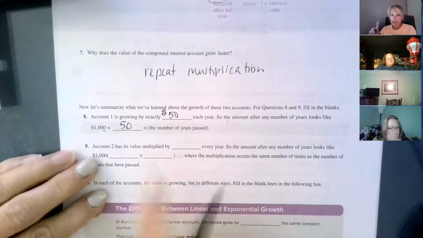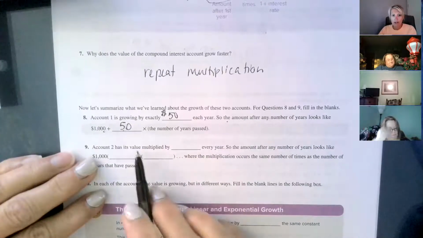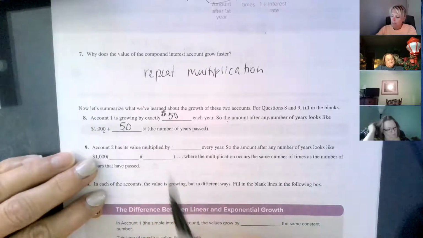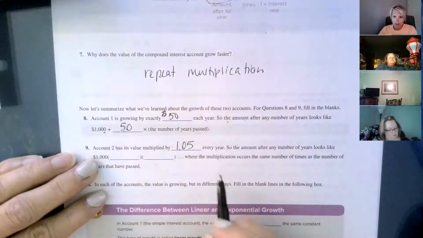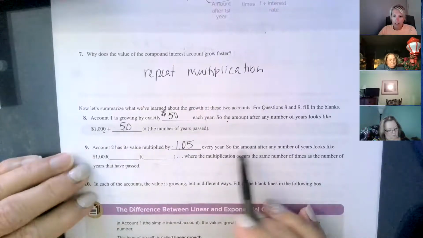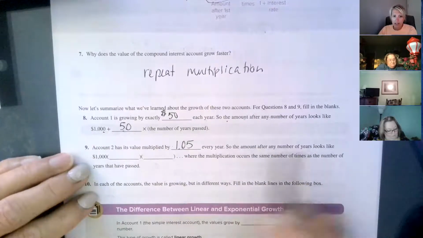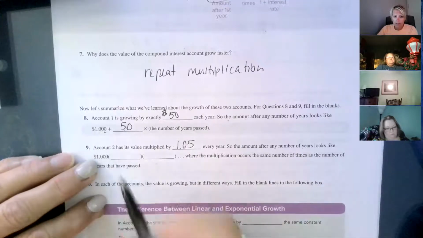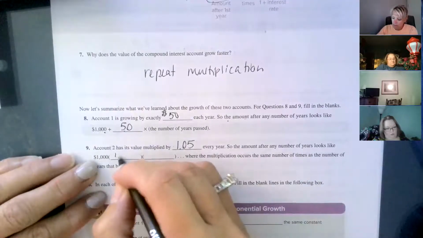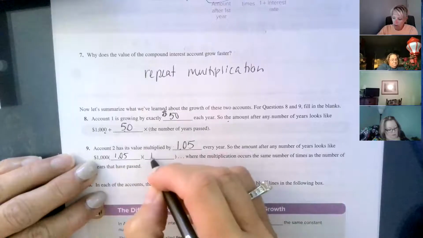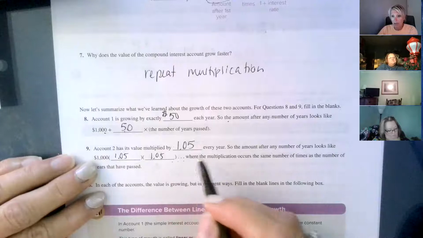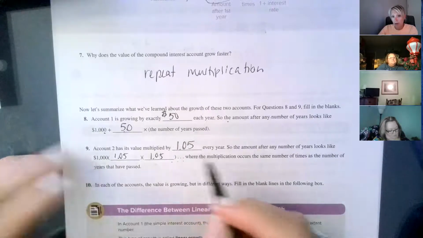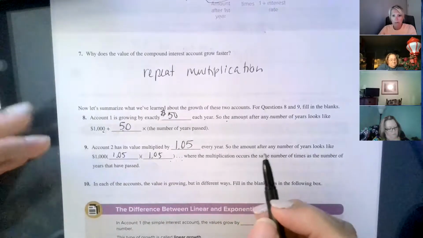Number 2 says, let's look at account 2. Account 2 has its value multiplied by 1.05 every year. So the amount after any number of years looks like this: 1,000 times 1.05 times 1.05, and so on, because depending on the number of years, there are going to be different numbers of 1.05s, right? Okay.